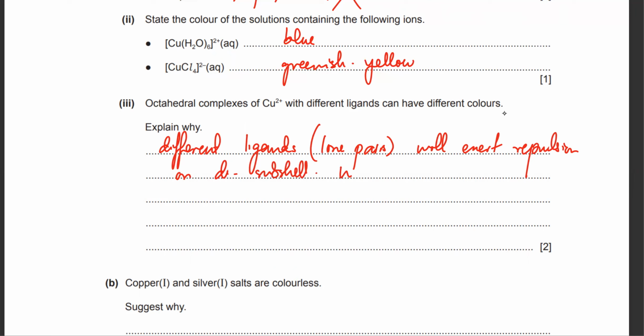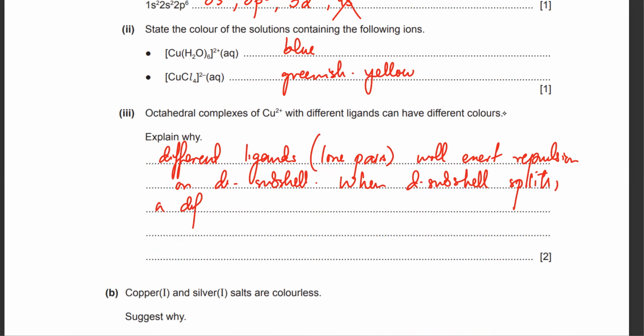So when the d subshell splits, a different energy gap delta E would be created.